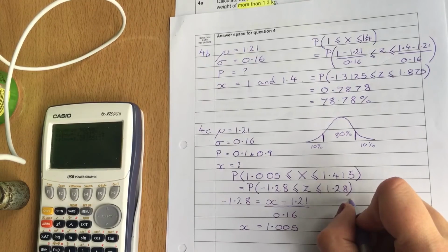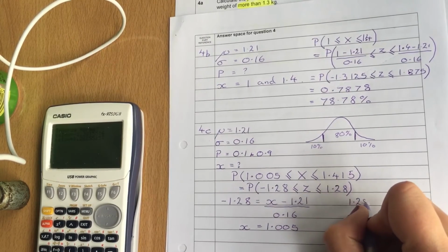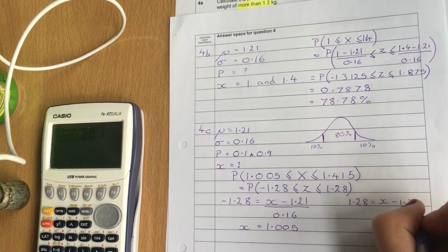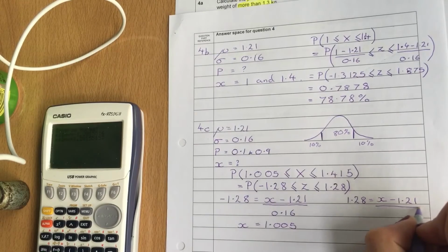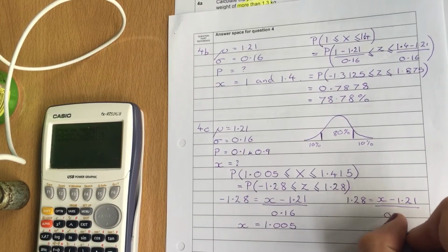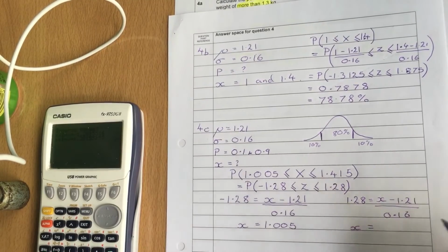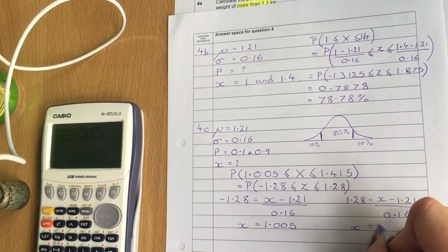You can also do this for the higher value. So we've got X minus 1.21 over 0.16, and that would give us, if we rearranged it, the one that we've got in the top.